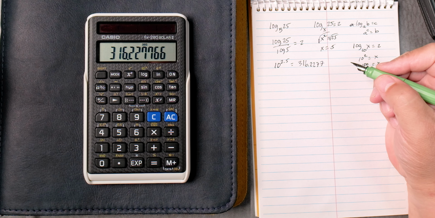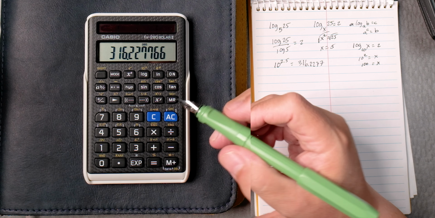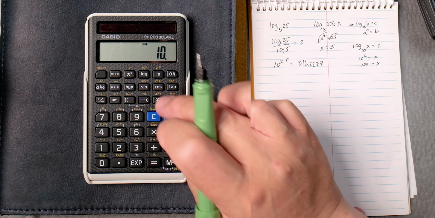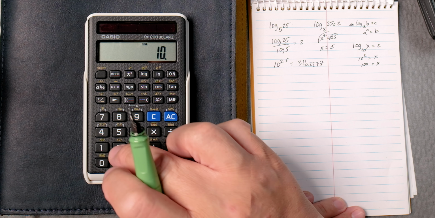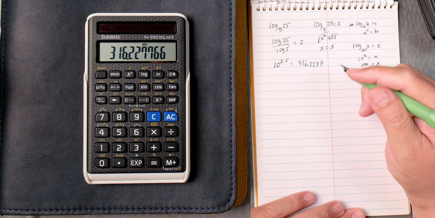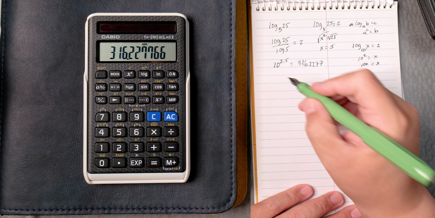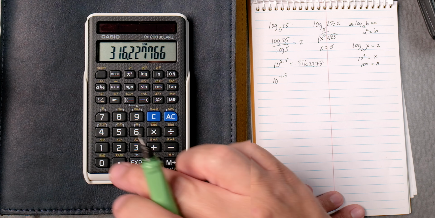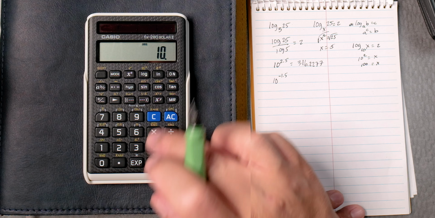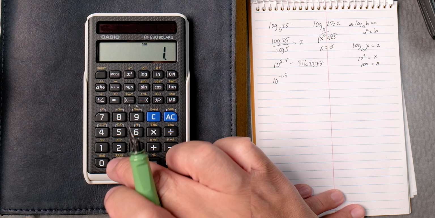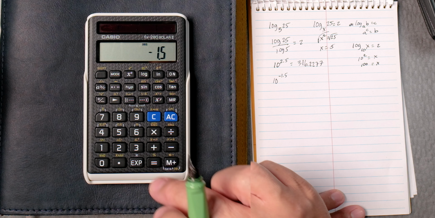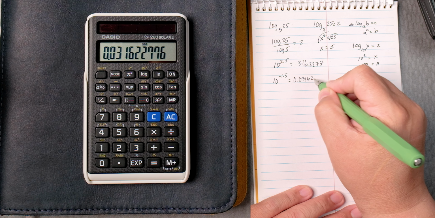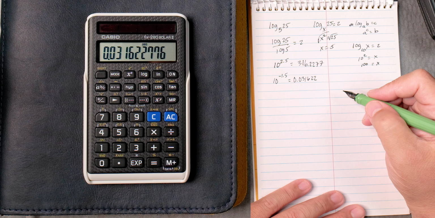We can also, and I'm trying to look for it here, we can use the x to the y key. We'll say 10, I think it's 10 first, and then x to the y, 2.5 equals, same answer, good. The order is very important. 10 to the minus 1.5, so that's going to be 10, x to the y, 1.5 negative, equals, and that gives you 0.031622.